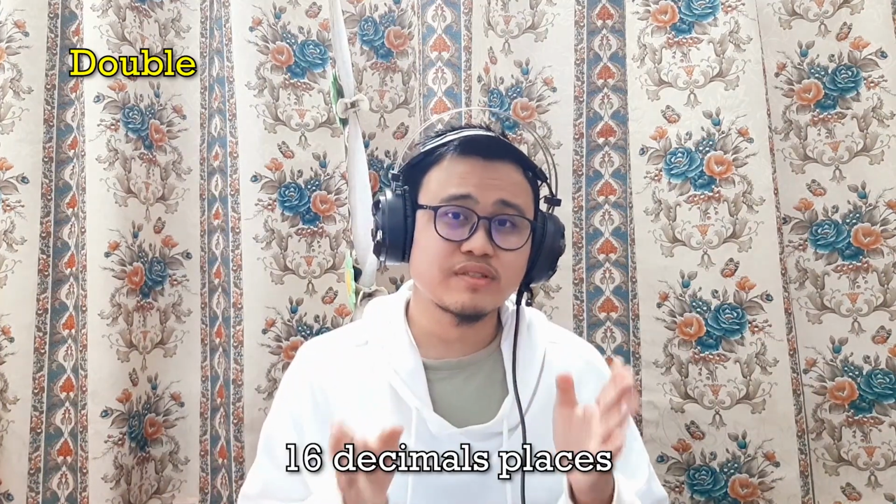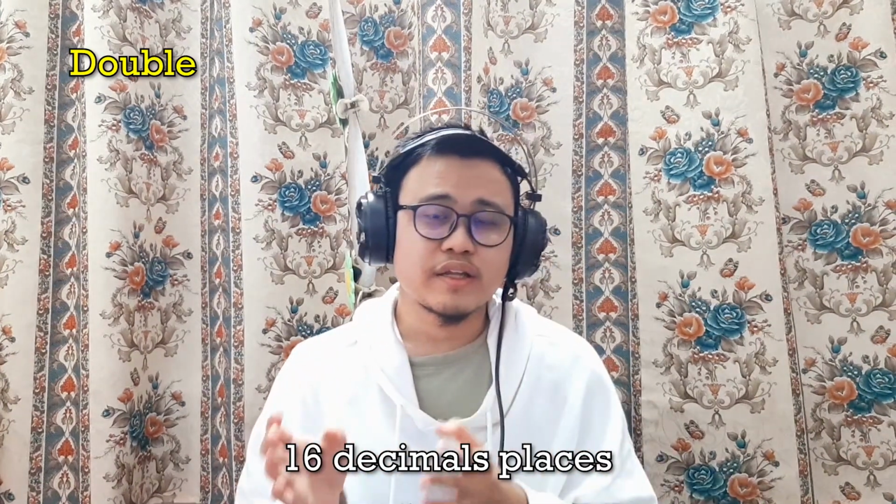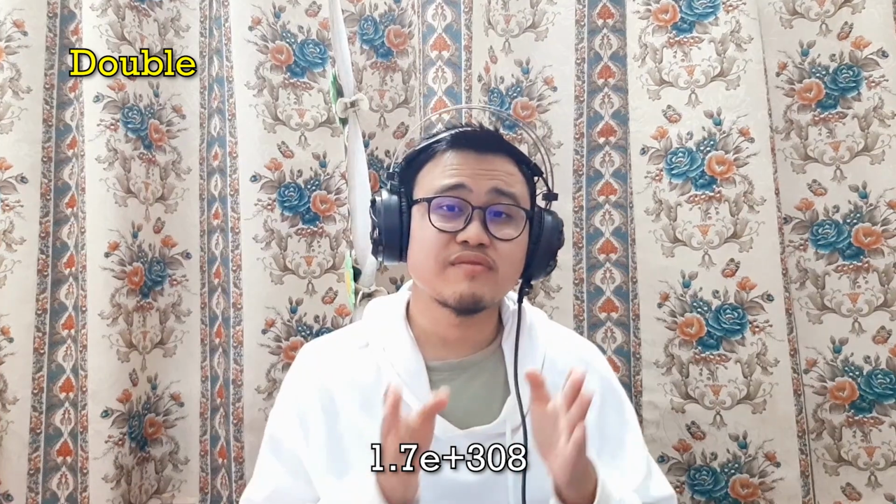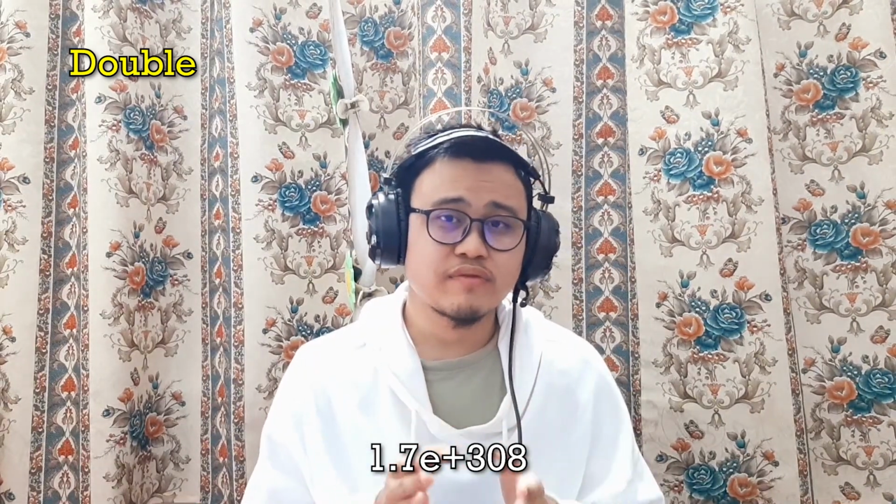Next, we have double, which can store decimal places of up to 16 decimal places, and it can hold scientific numbers from 1.7e negative 308 to 1.7e positive 308. And when you write the value for double, you have to make sure to put the letter D after the value.